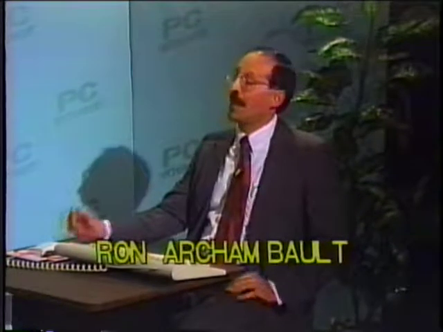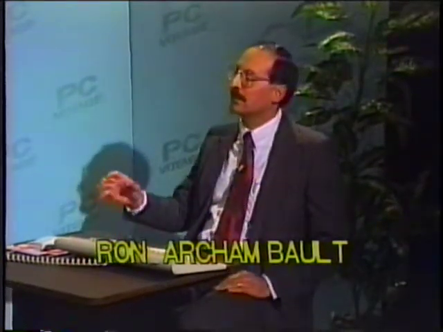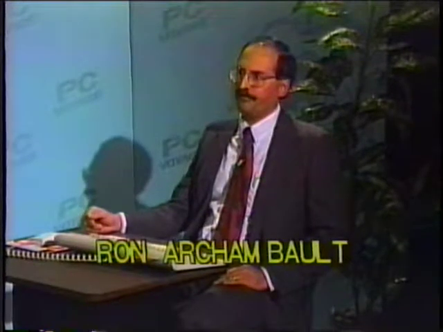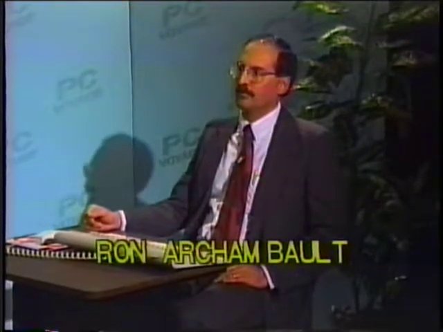What is desktop publishing? Desktop publishing allows us to take text that we would generate in a word processor and graphics that you would generate in a graphics-type program, PC Paintbrush, AutoCAD, or any of the other graphics packages, and merge them together easily in one package. What's the difference between a word processor and a desktop publisher?